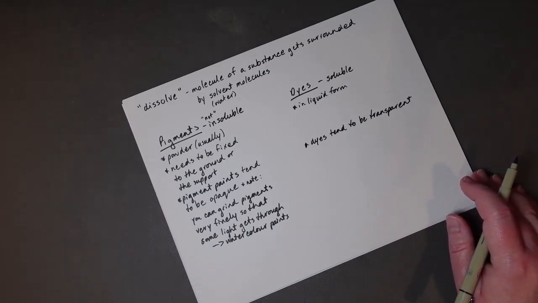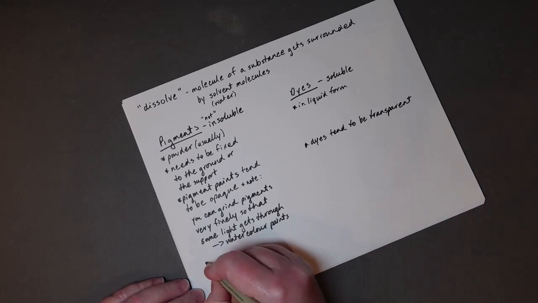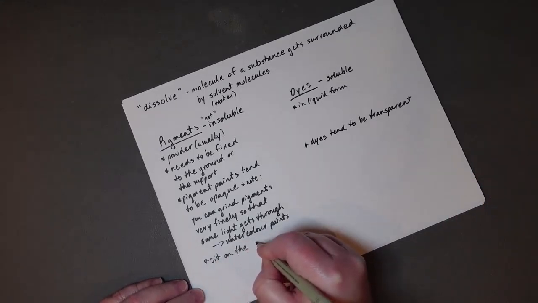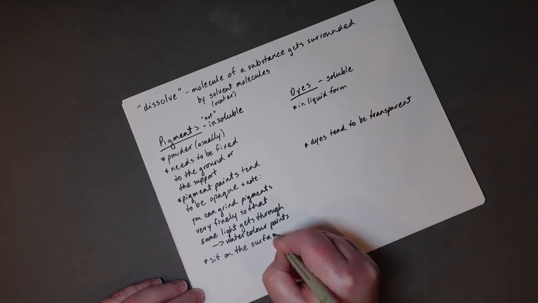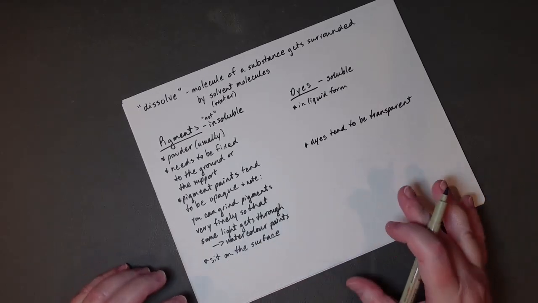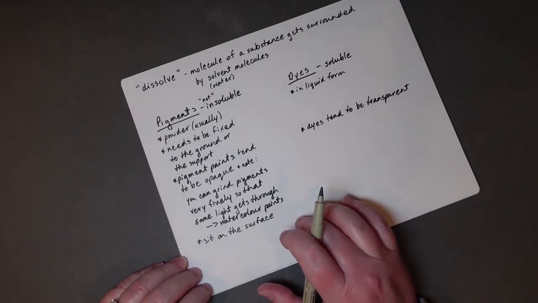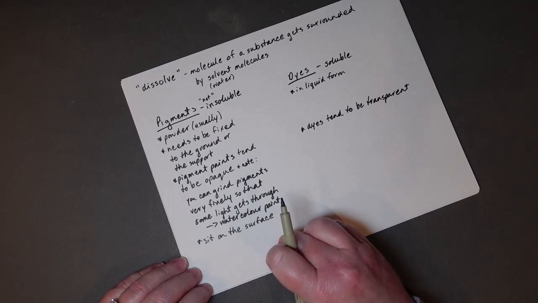What else can we talk about here? So pigments sit on the surface of whatever you're working on. So if I'm coloring with a colored pencil on a piece of paper, the color sits on the surface of the paper.